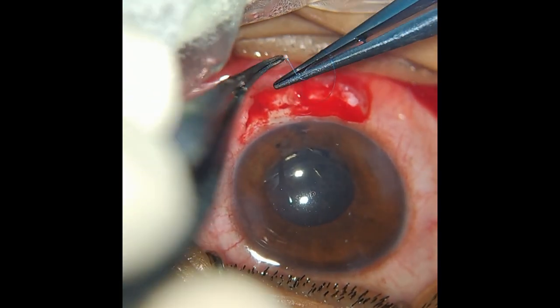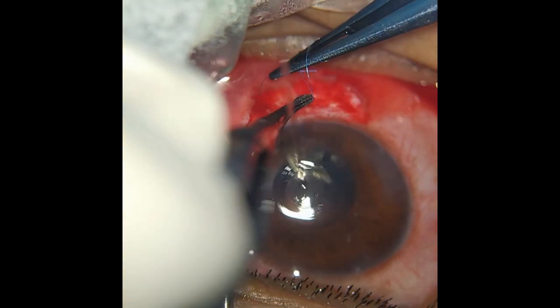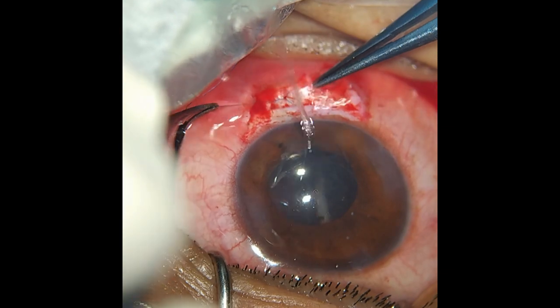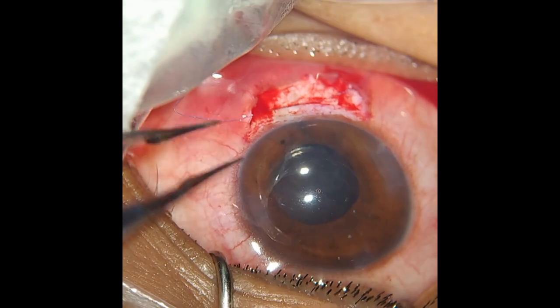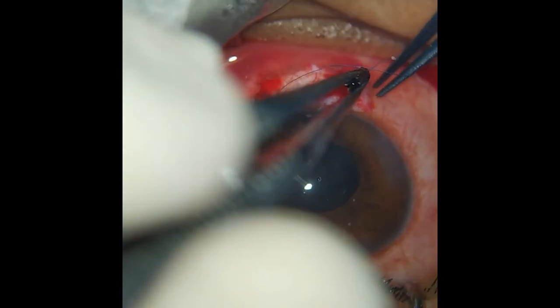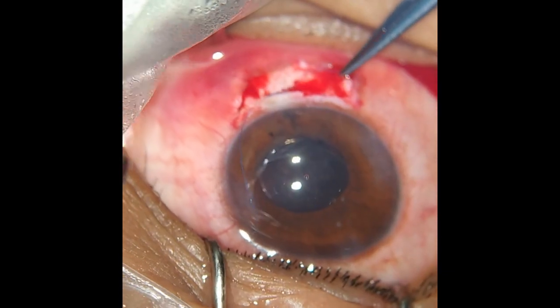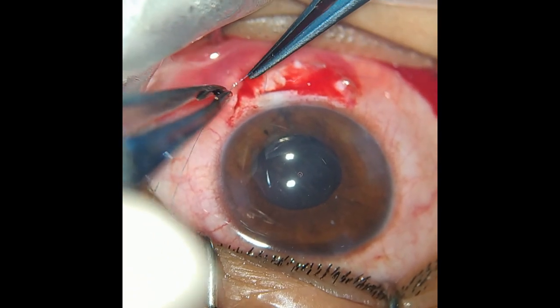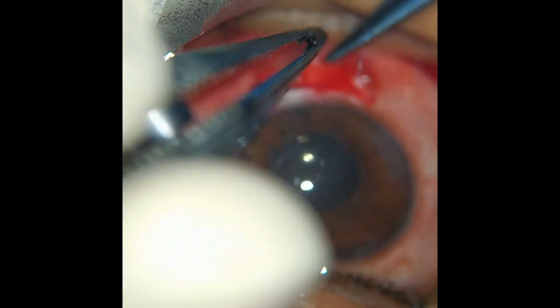The Tenoproline suture is tied and the knot is buried in the tunnel. For detailed knowledge on iridodialysis repair by sewing machine technique, we recommend the YouTube video by Dr. K.V. Ravi Kumar. The link is available in the description of the video below.